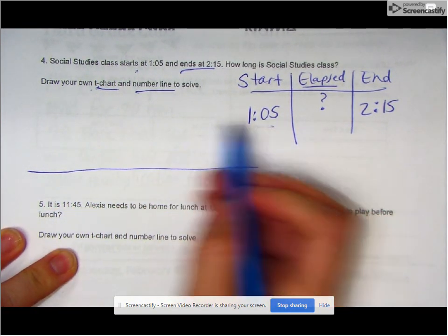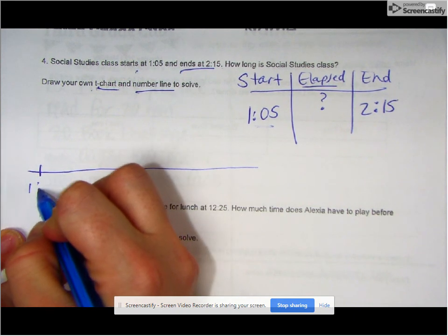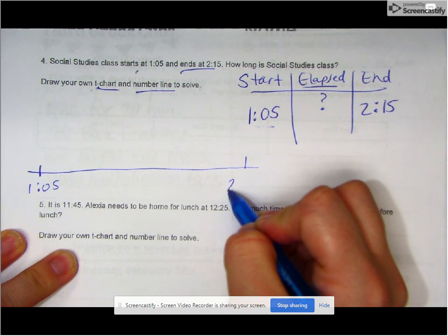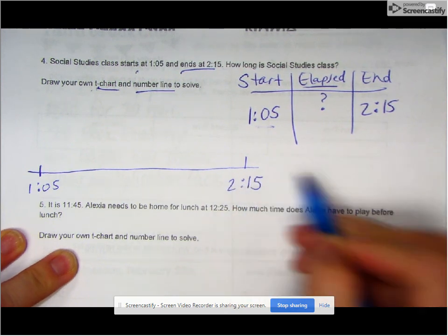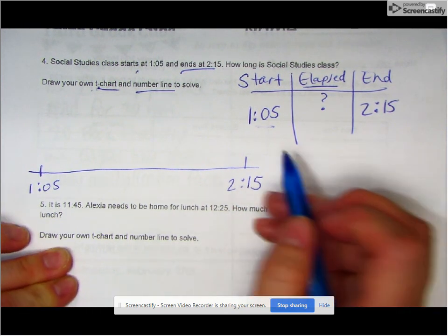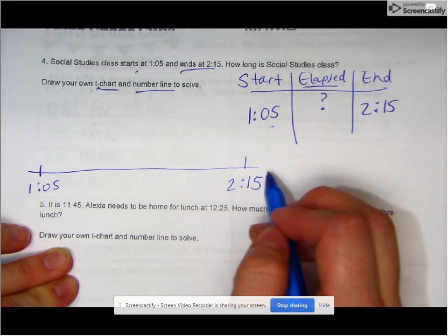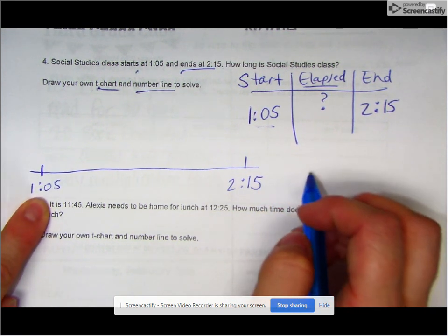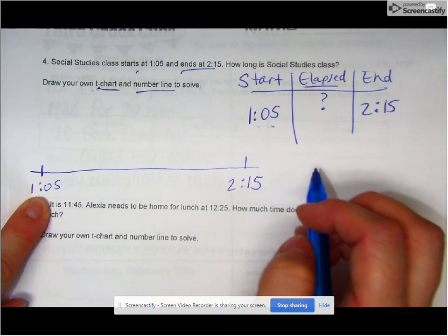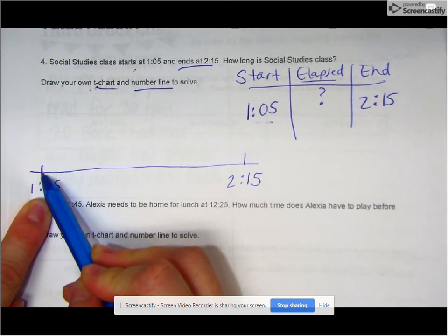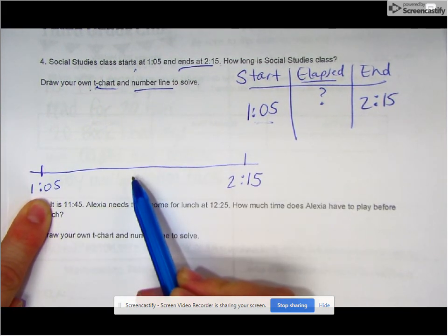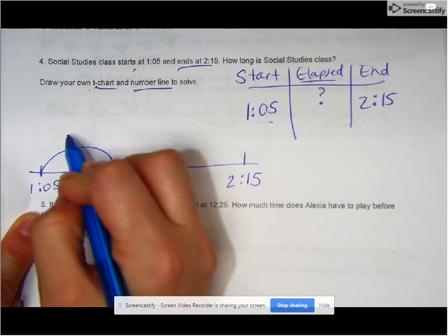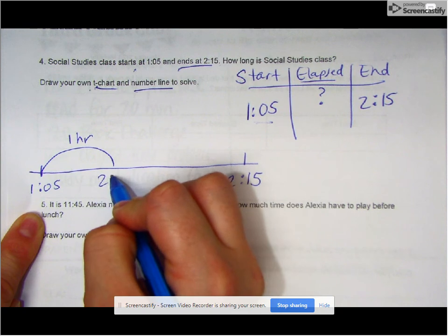And we know the start time, so we're going to start at 1:05. And we know we have to end at 2:15. So we always think about jumping in hours and jumping in minutes. The first thing they always think about is, can I use an hour jump on this one? So if it's 1:05 and I jumped an hour, can I do that? And yes, because if we are at 1:05 and we take an hour jump, now we're at 2:05.